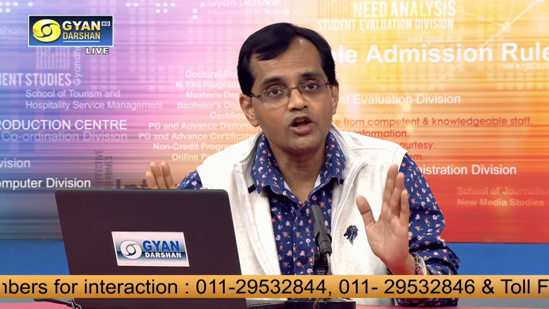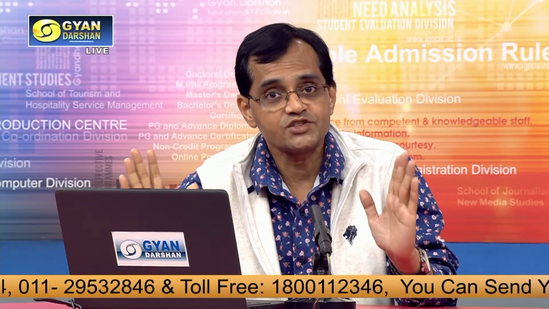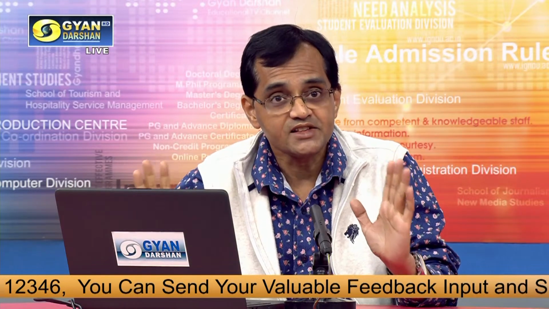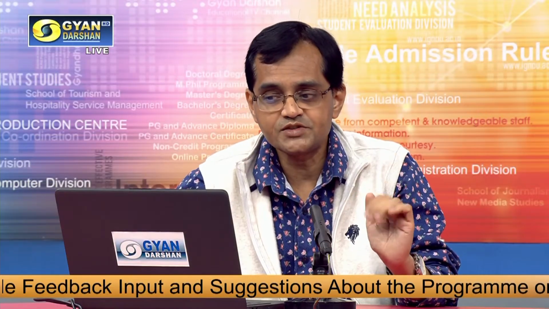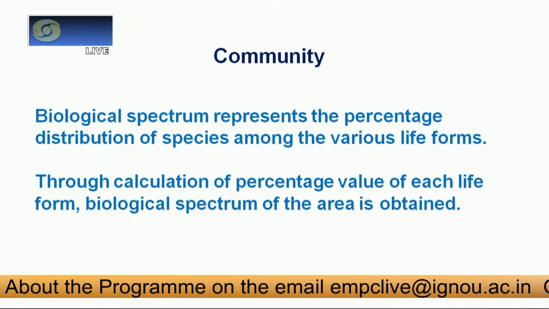Each of these life forms coincides with a particular kind of climatic condition or a particular kind of habitat. So if you say that the percentage of phanerophytes is high in a particular habitat, you also get an idea about the nature of the habitat or the climatic condition of that habitat. And this is called the biological spectrum. So the biological spectrum represents the percentage distribution of species among the various life forms.